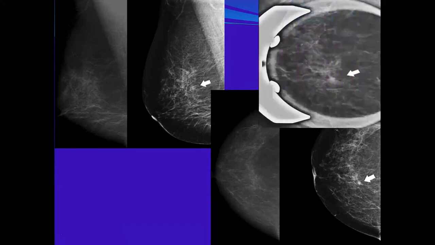This is spot magnification. Should it persist or disappear? It persists. It means that it is a mass or lesion.